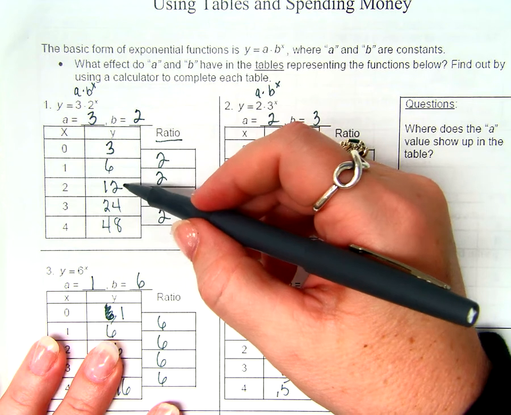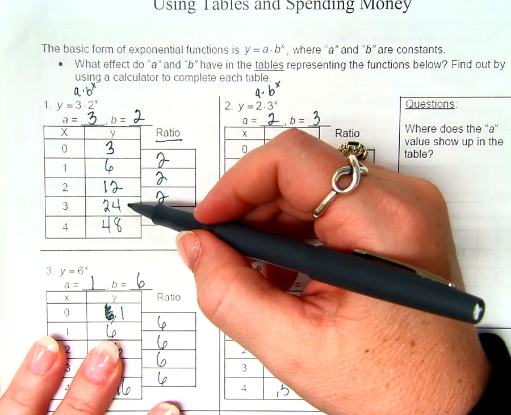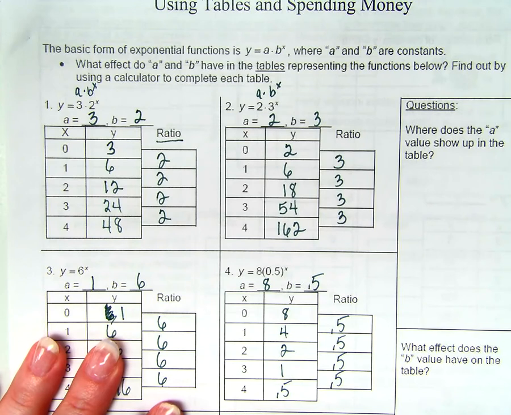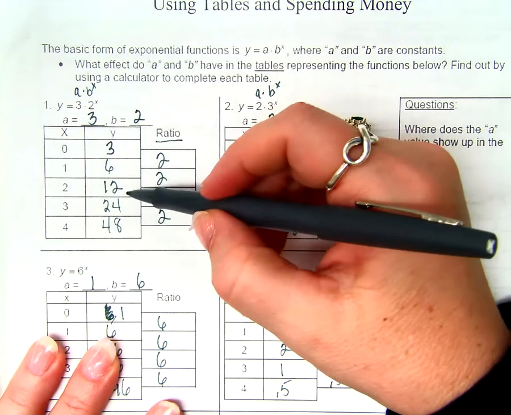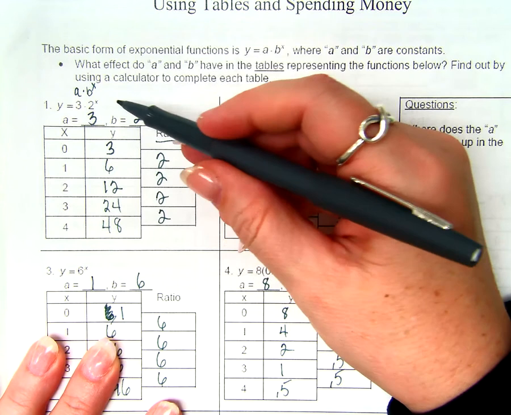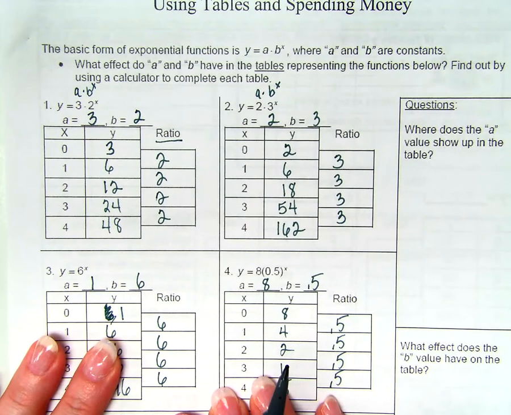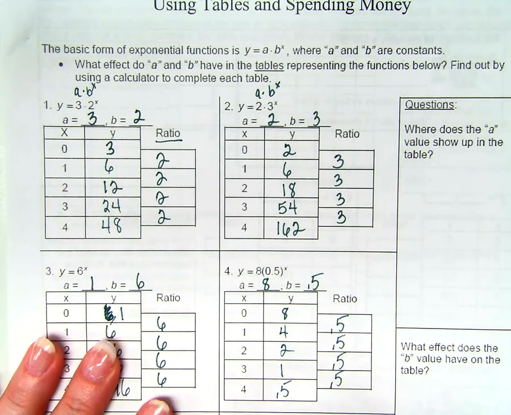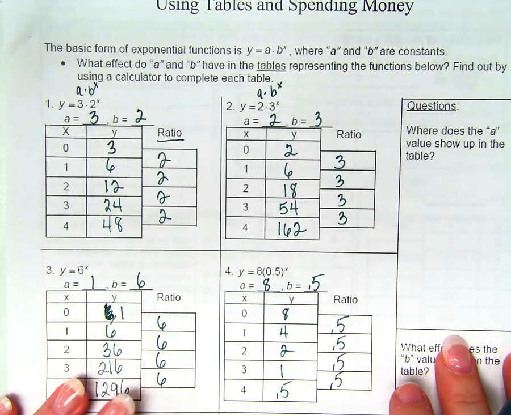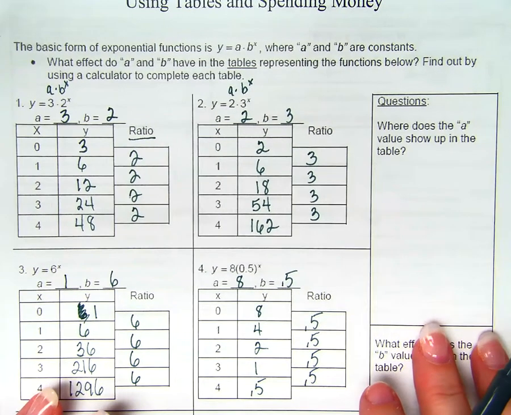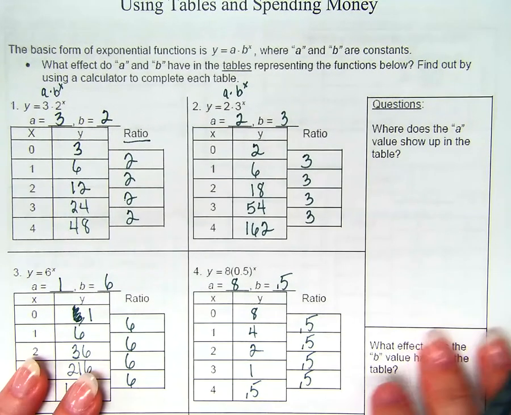What do I have to multiply 12 by to get to 24? Does that work? So we can either think of dividing up the table or multiplying down the table, and that's the same thing. Absolutely. Okay? 2 different ways to think about it, sometimes depending on the problem and sometimes depending on your brain, how you think about stuff like that.